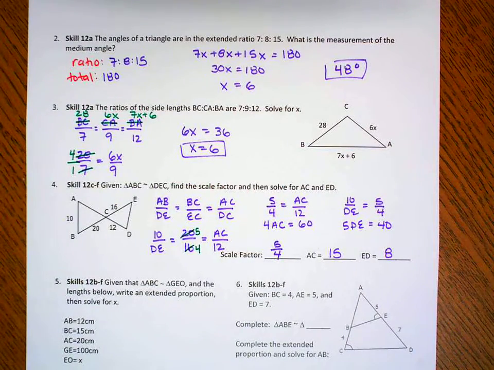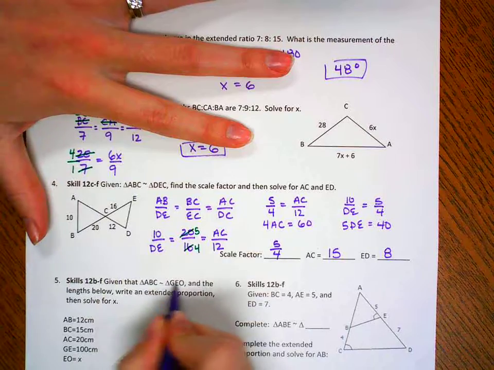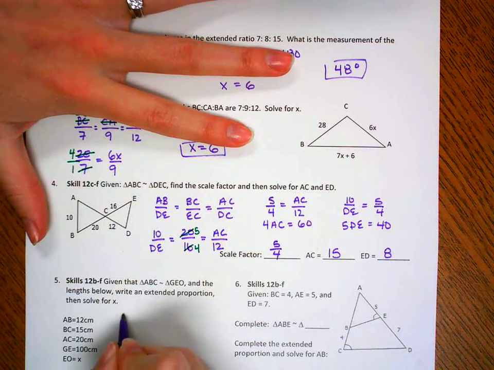Okay, number 5 says, given that triangle ABC is similar to GEO, and the lengths below, write an extended proportion, then solve for x. Well, let's start with our extended proportion. Based on this here, we know AB, the first 2 letters go with GE.